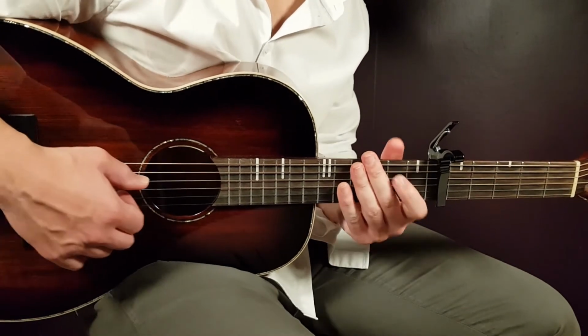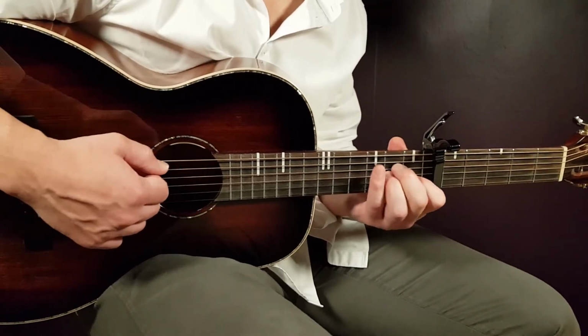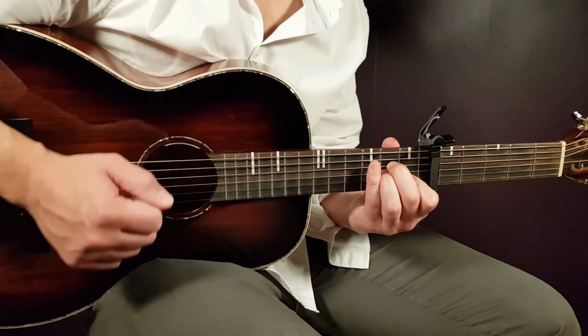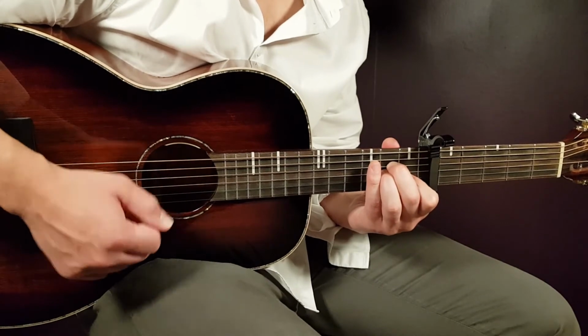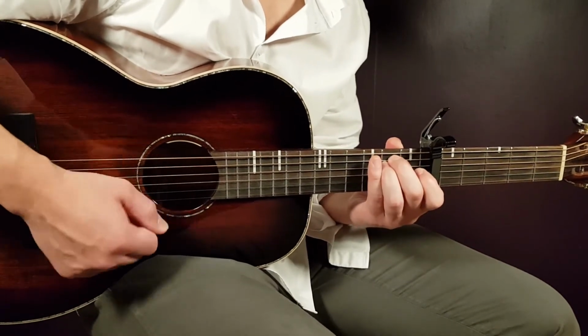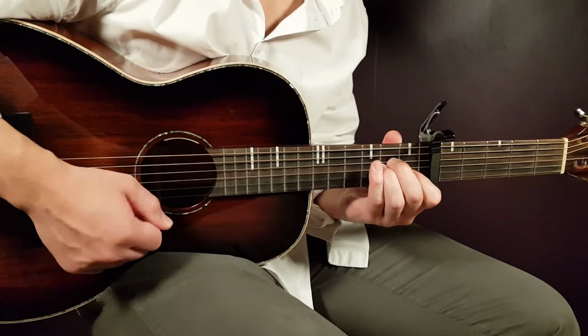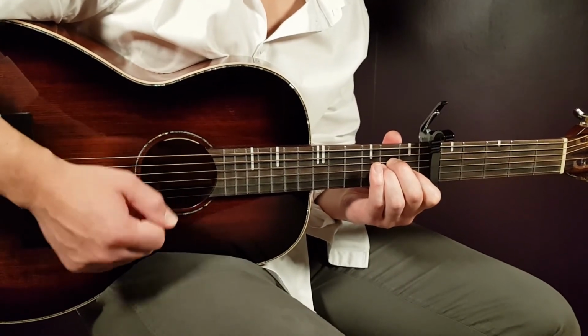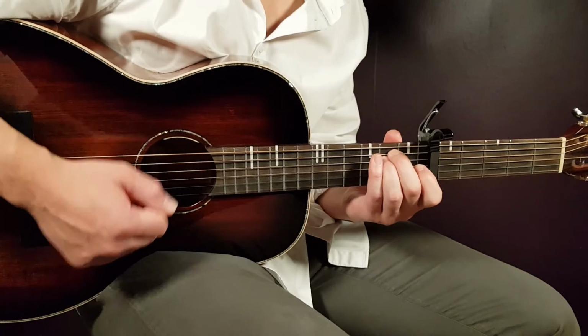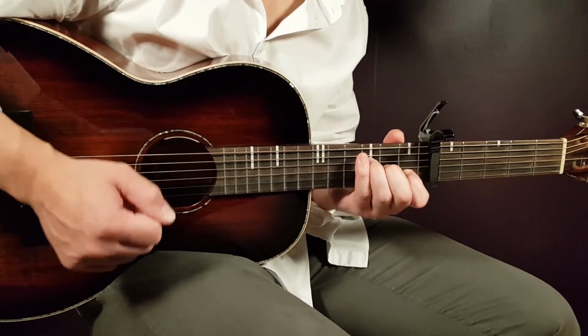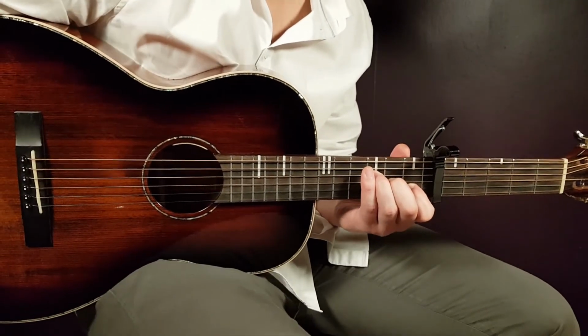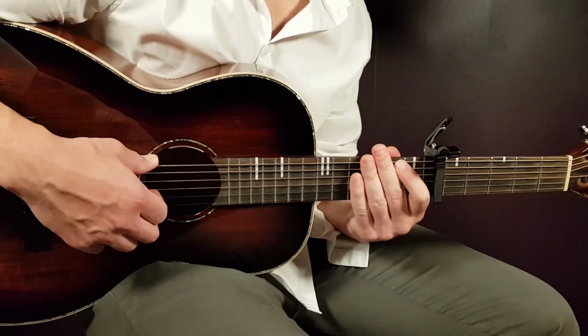All right, so with just the strumming, it will sound like this. That was 2 rounds. So that is strumming.